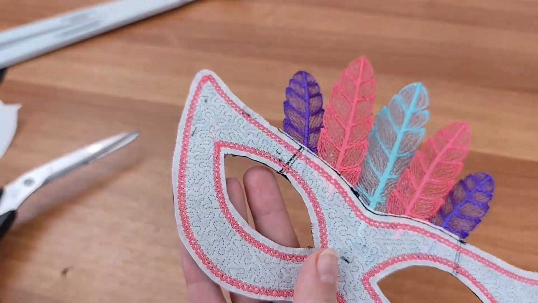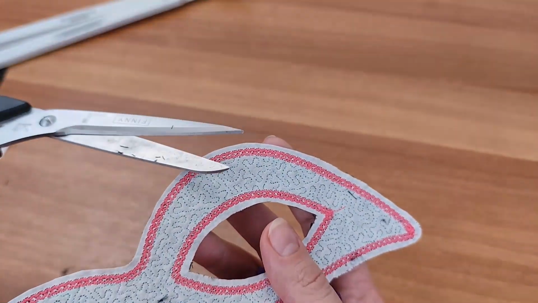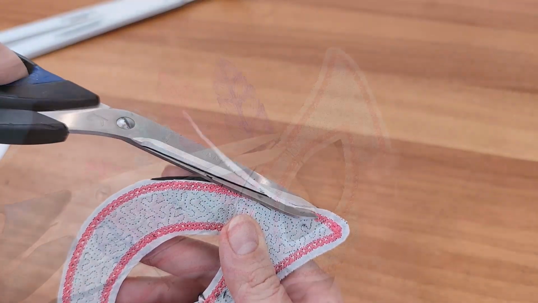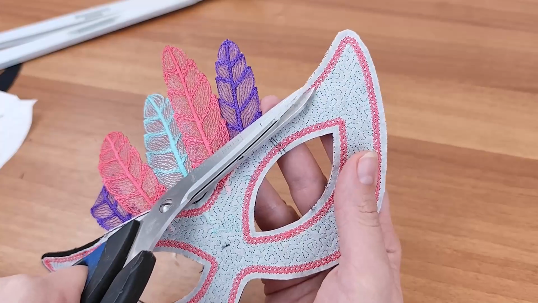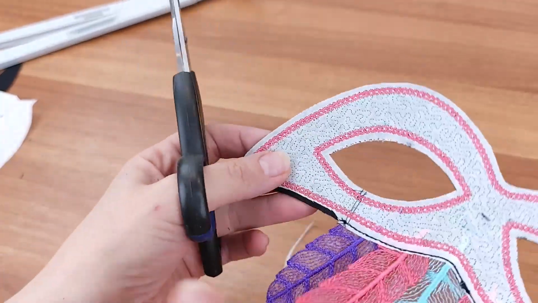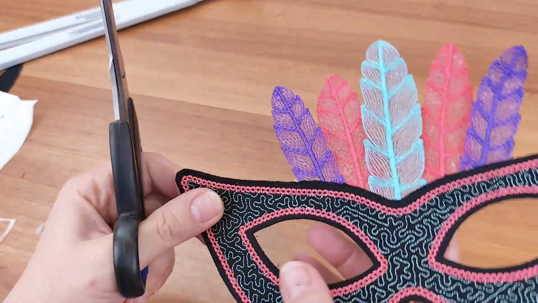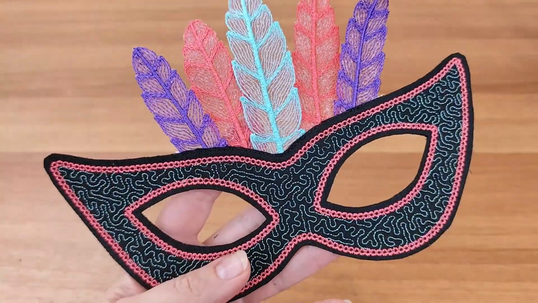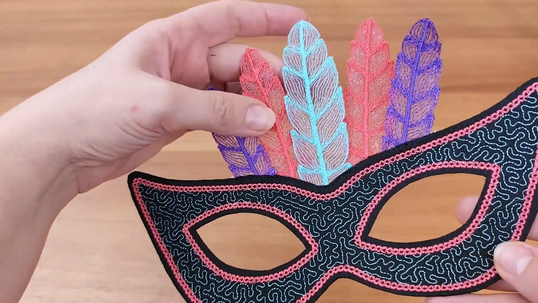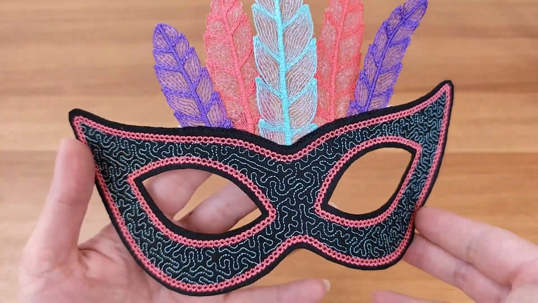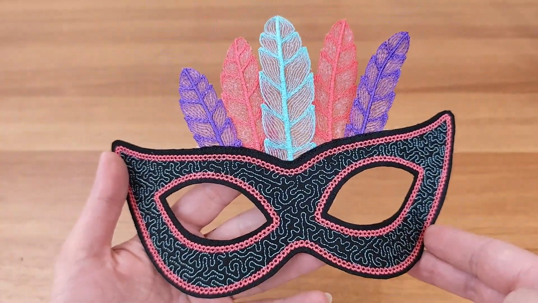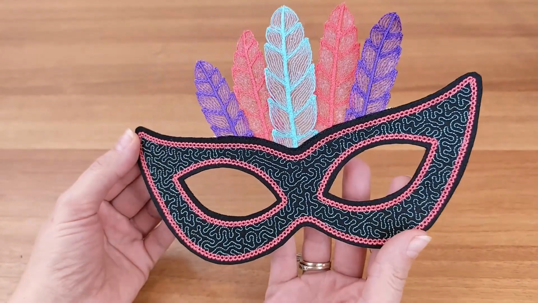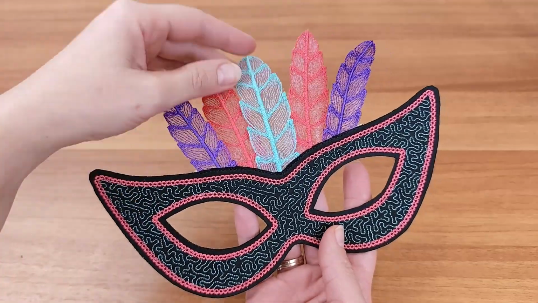Finally, trim the stabilizer along the edges or use water to dissolve it if you use a water-soluble one. Ready for the ball? Use this stunning embroidery masquerade mask to complement a carnival costume or even a theme decor around your house. It could also make an excellent gift which you may personalize even further.